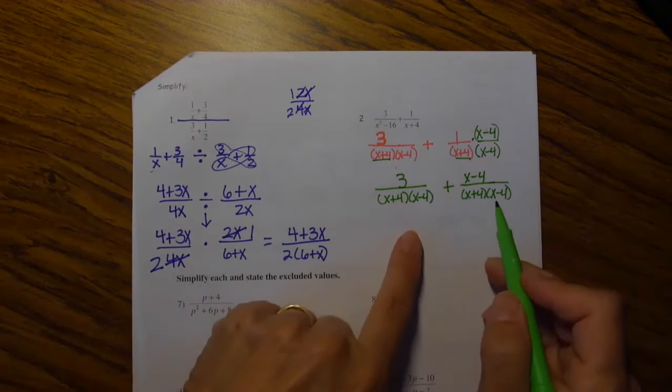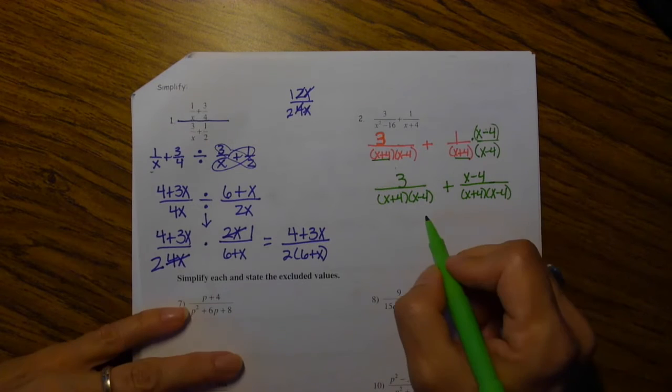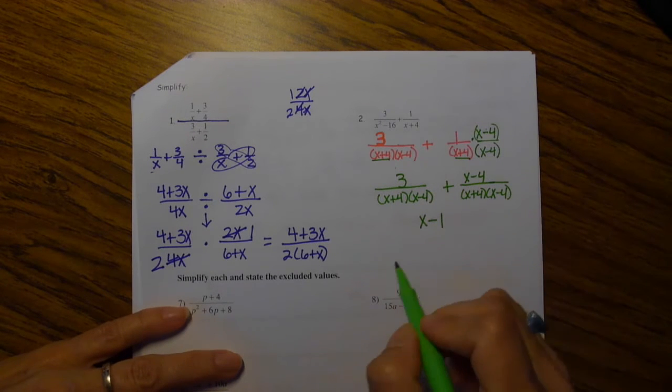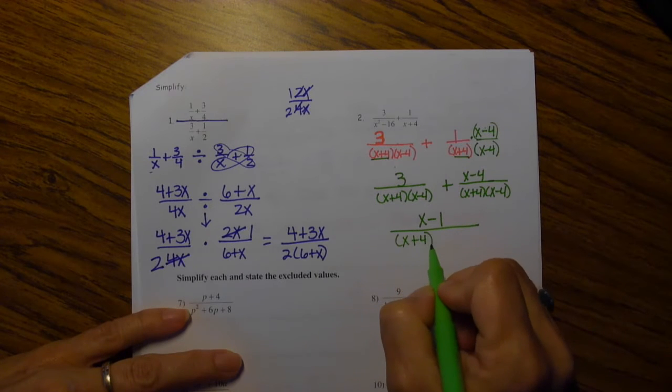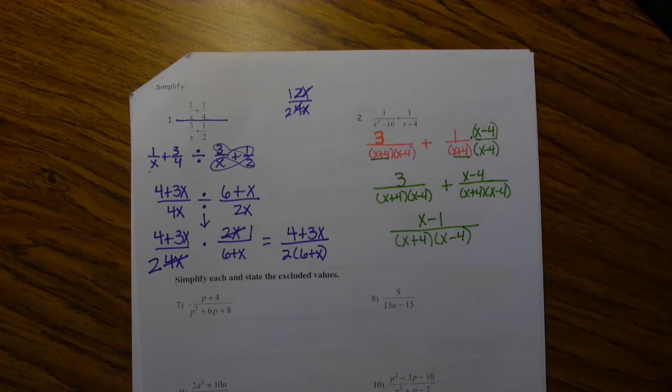Now that we have a common denominator, we can combine our top, and 3 plus x minus 4 turns into what? X minus 1? Because 3 and negative 4 is negative 1. And we will be finished. This is nice. I want to leave it that way because I know I have an asymptote at negative 4 and 4. I know I have 2 asymptotes.